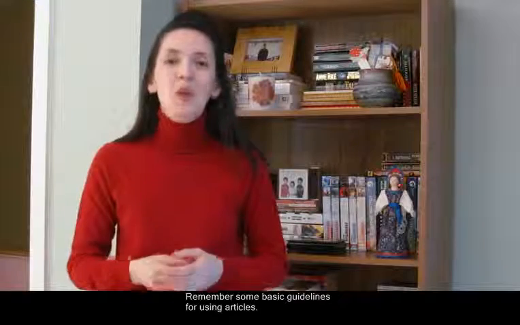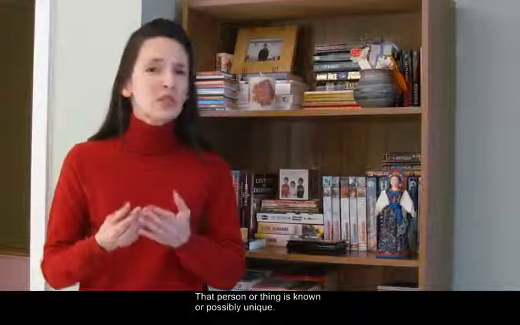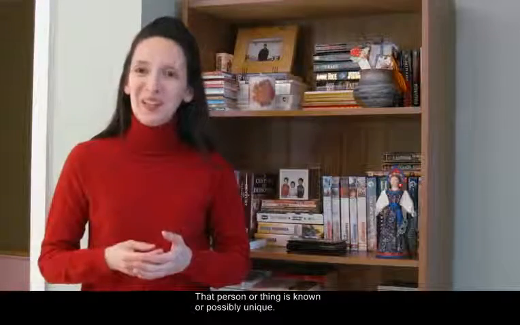Remember some basic guidelines for using articles. We use the indefinite article, a or an, when talking about something in general or for the first time. We also use a and an to classify, identify, or define. We use the definite article, the, to make a specific reference to a person or thing. That person or thing is known or possibly unique.